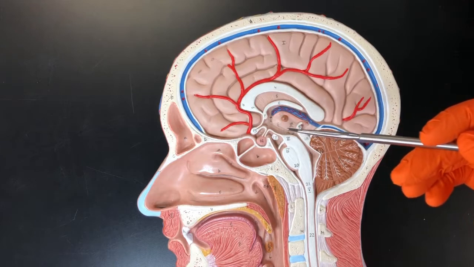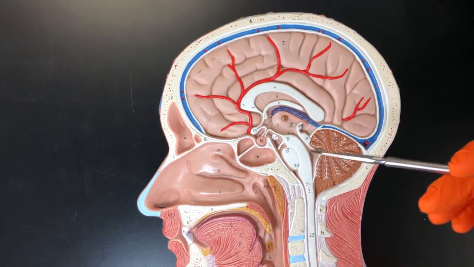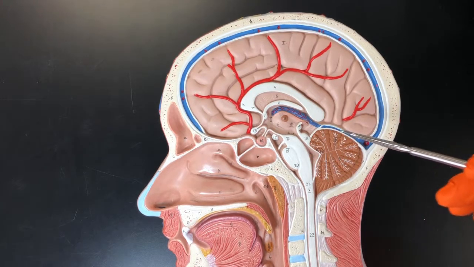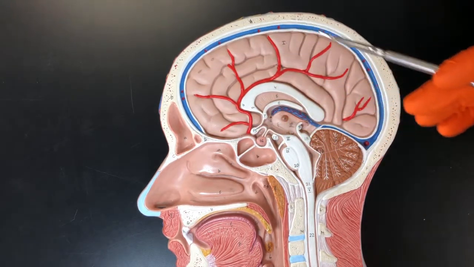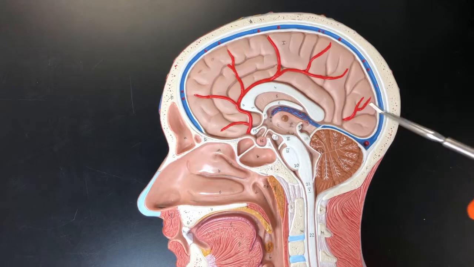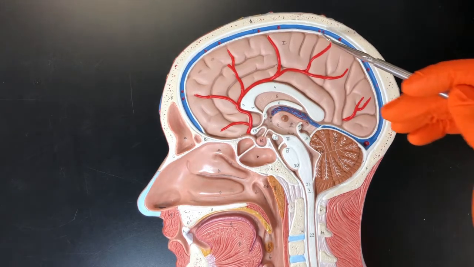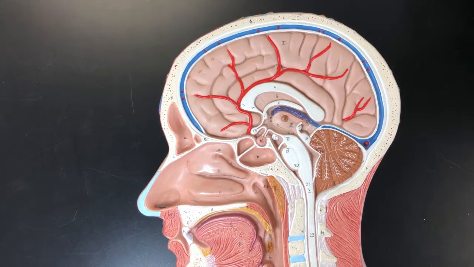From the third ventricle, it will go into the cerebral aqueduct, then the fourth ventricle. From the fourth ventricle, it will go into the subarachnoid space, and then from the subarachnoid space, it will go through those arachnoid villi and then into the dural venous sinus, or the superior sagittal sinus.